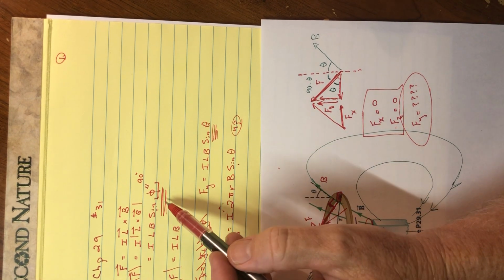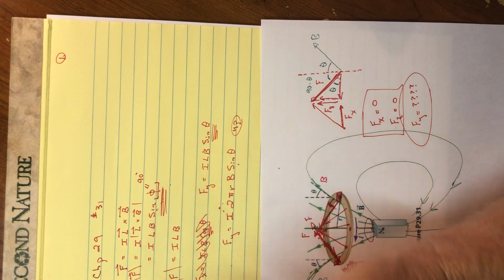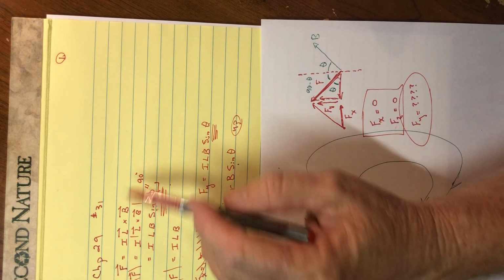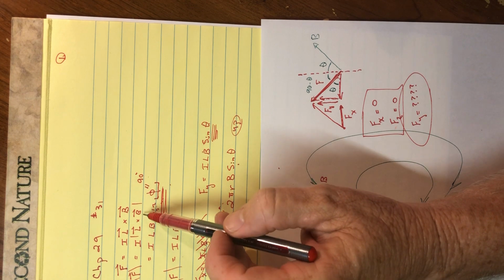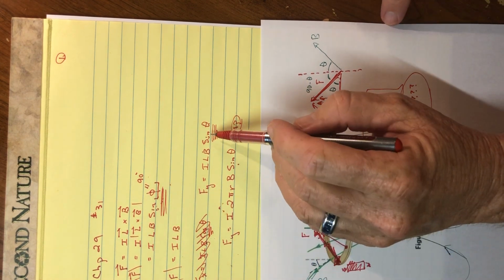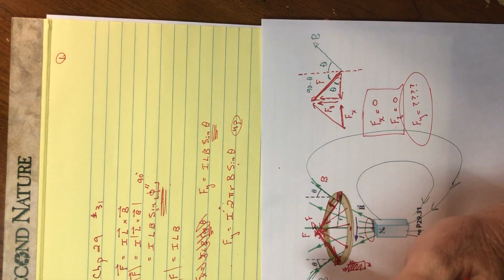And so it's the current times 2 pi r times B times the sine of the angle. And again, don't miss those two. This is a 90 degrees. This is the theta. This is the sine because of the cross product. And this is the sine because of the component.